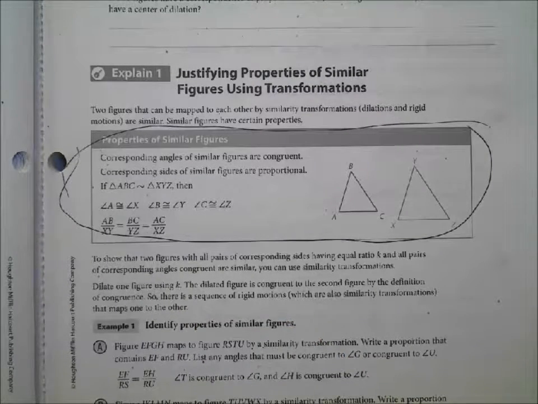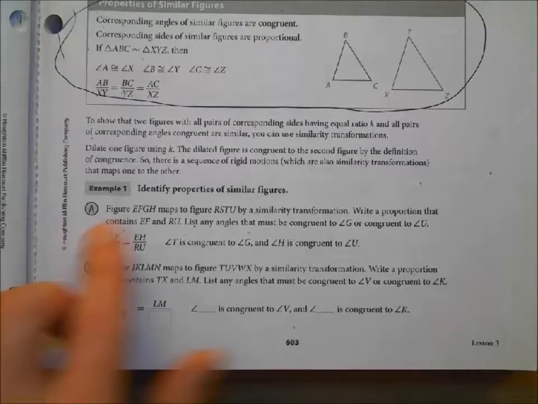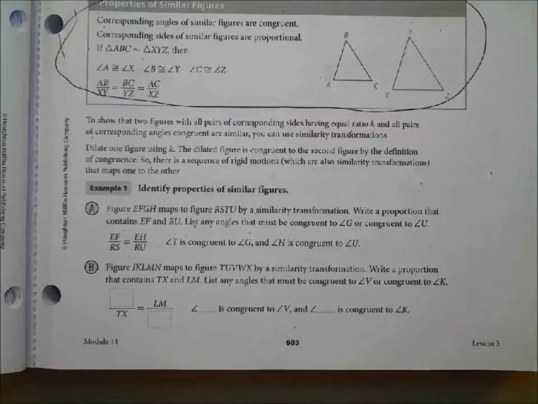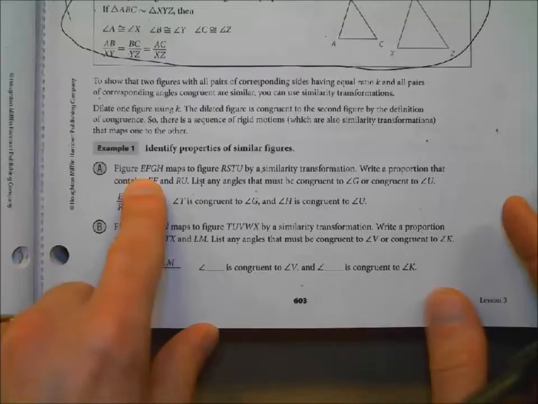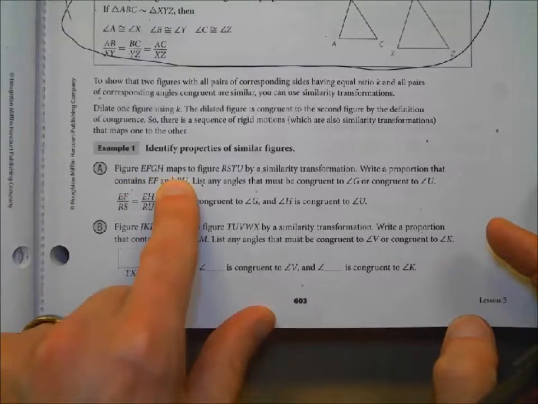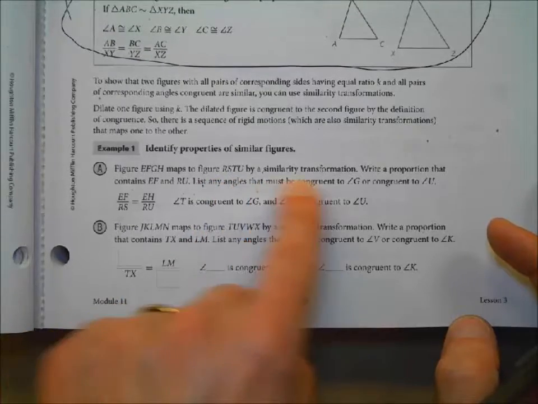Okay? So, no surprises there. All right, so let's take a look here at an example. We're going to identify properties of similar figures. Figure EFGH maps to figure RSTU by a similarity transformation. So that means they are similar.